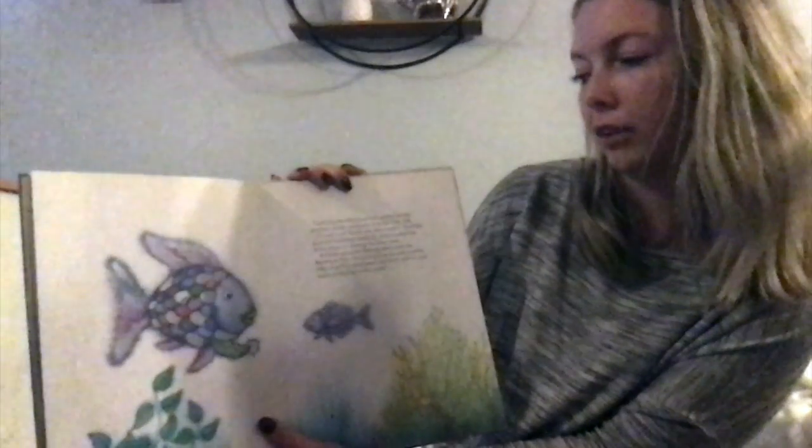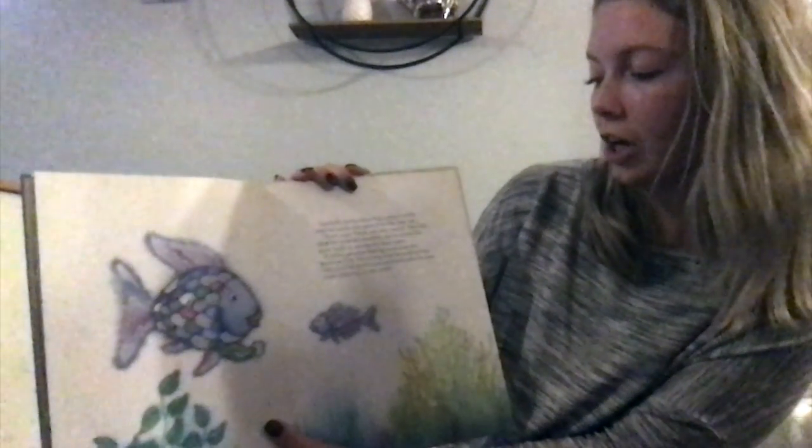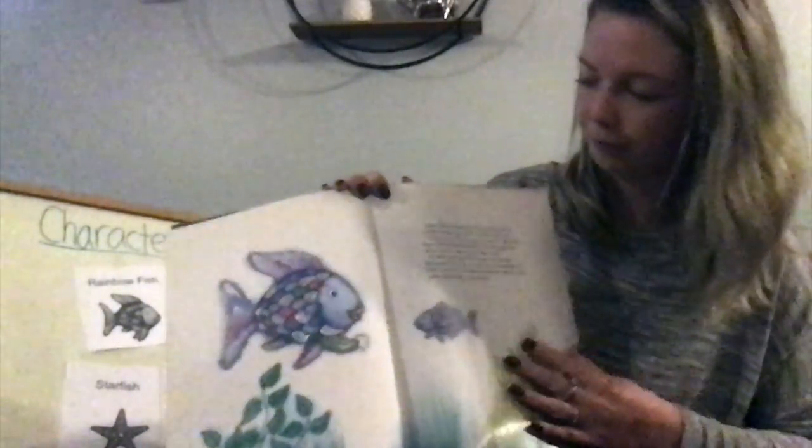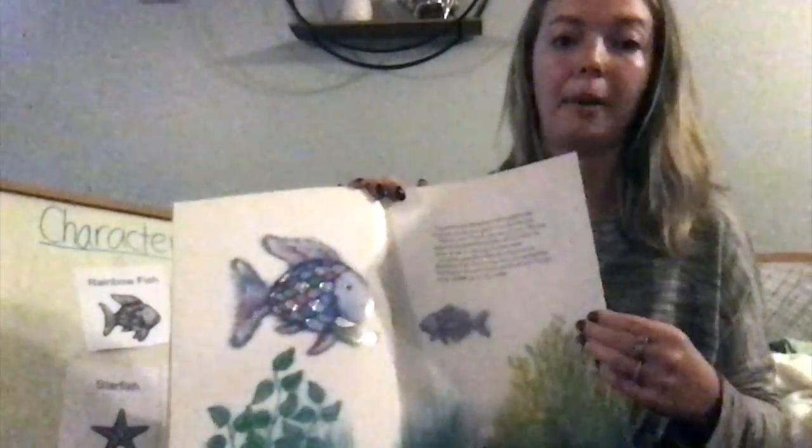"Thank you very much," the little blue fish bubbled playfully, as he tucked the shiny scale in among his blue ones. A rather peculiar feeling came over the rainbow fish. For a long time, he watched the little blue fish swim back and forth with his new scale glittering in the water. So we already have little blue fish as one of the characters, and the rainbow fish. That was nice of the rainbow fish, huh, to give him one of his scales.